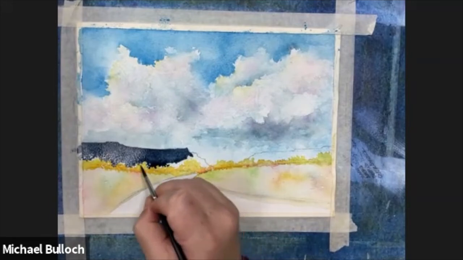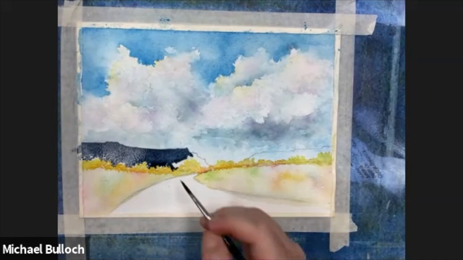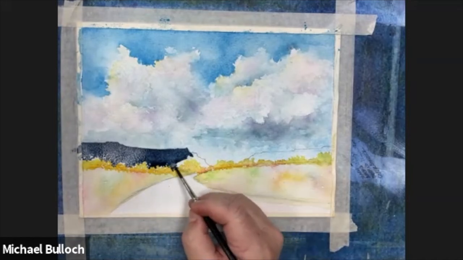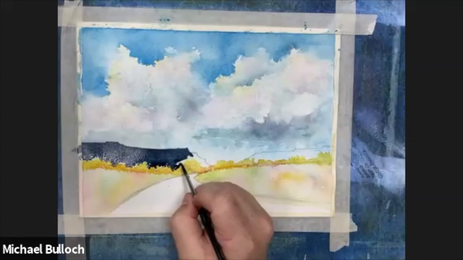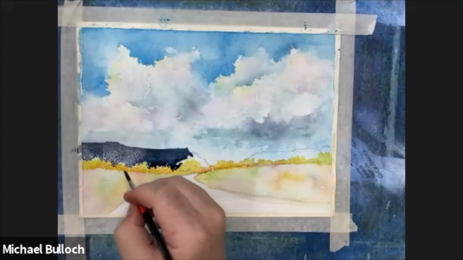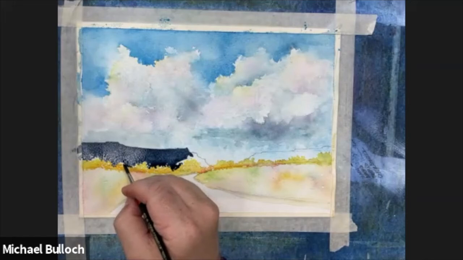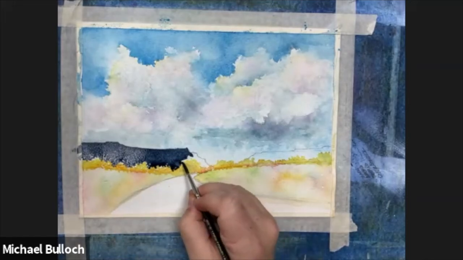If you're not happy with how the top of your trees look, this is where you can come in and go, okay, I can change this up a little bit. I'm going to pull that down maybe a little lower. So those trees are not quite as tall as I had them. And these are a little taller in some spots. I don't know if I like that shape, so I'm just going to, there, that's a little more interesting shape.